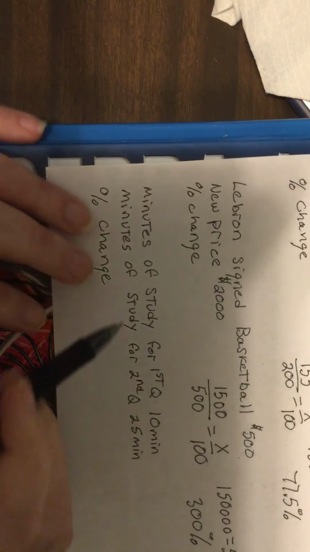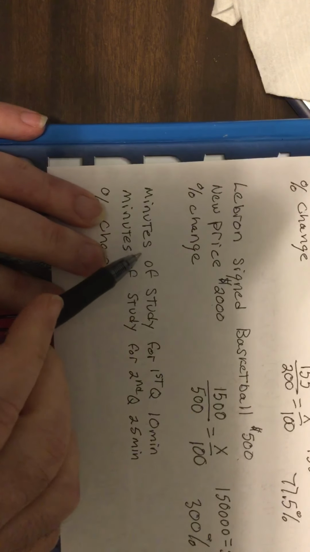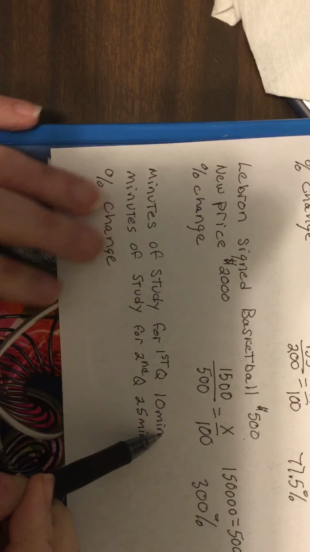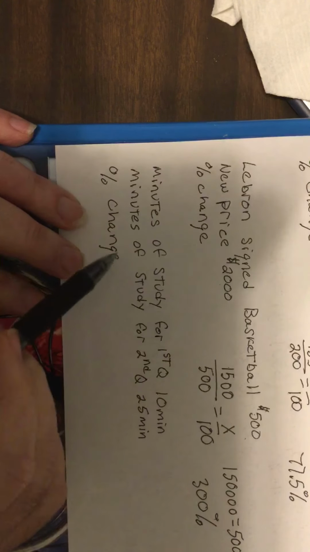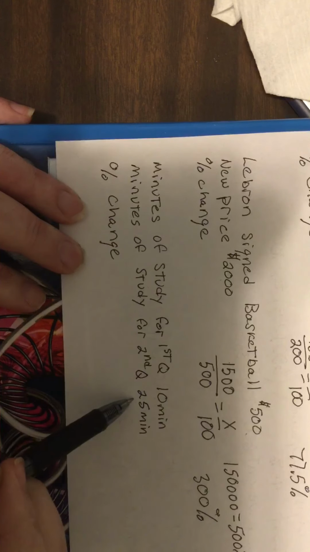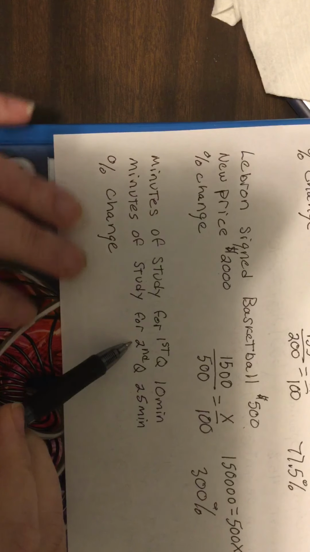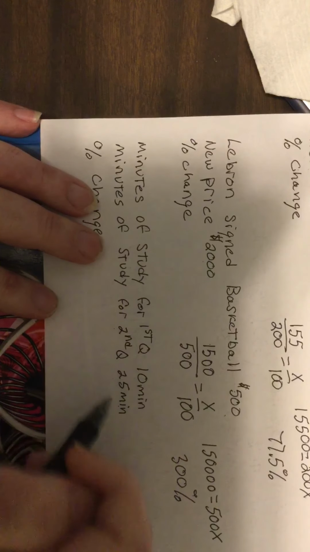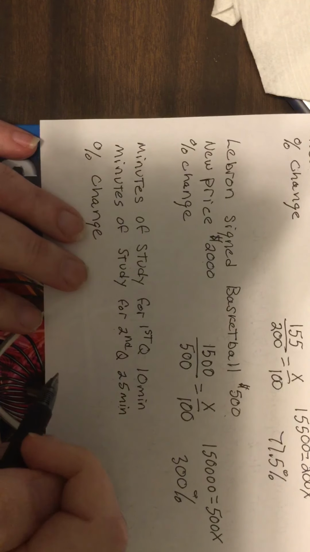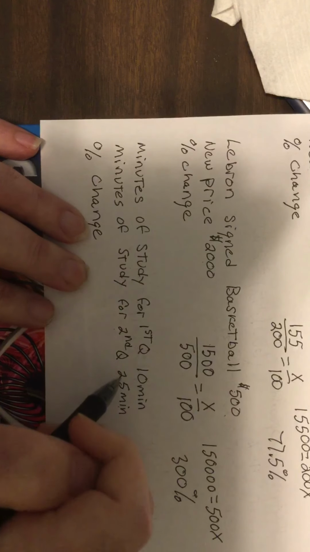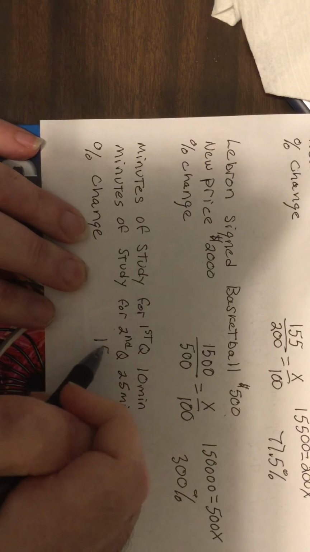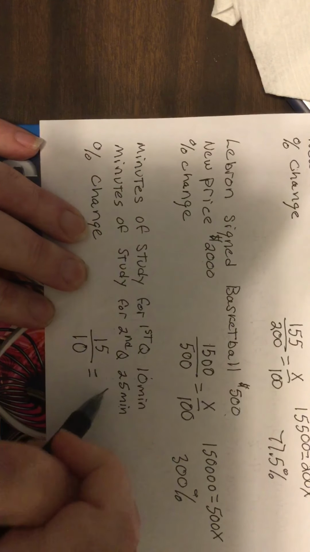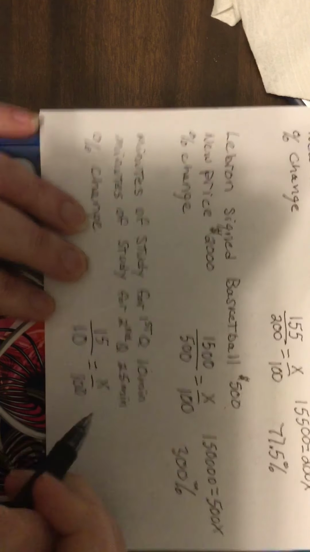So let's say you guys, first quarter, you averaged 10 minutes of studying for math a week, and you weren't happy with your score, so you changed it to 25 minutes for the second quarter. What was the percent change? So go ahead and do this on your own. Okay, so the change in value is 15 more minutes over the original is 10 equals x over 100.